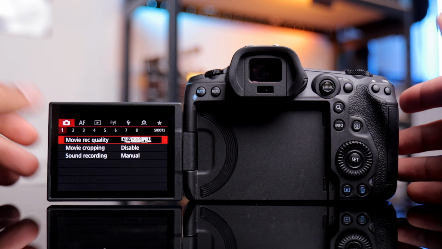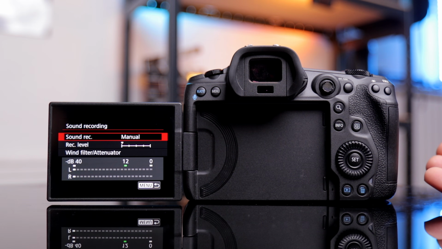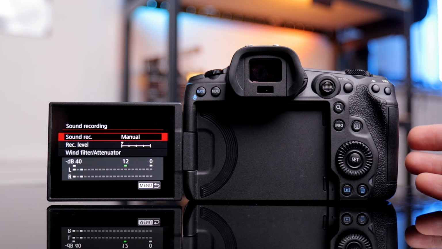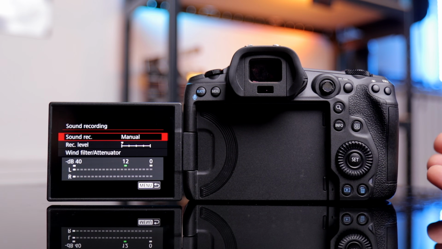Now next thing, movie cropping. No, I don't do any movie cropping, I don't think ever. Sound recording, this depends on the microphone you have. I have it set to the lowest level in manual, and then I turn on the booster in the Rode VideoMic Pro Plus so that I get the best quality audio.